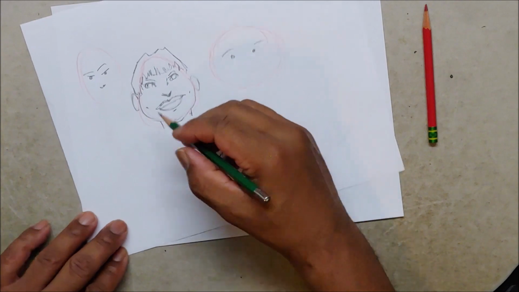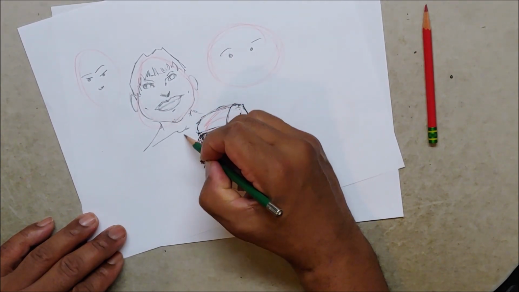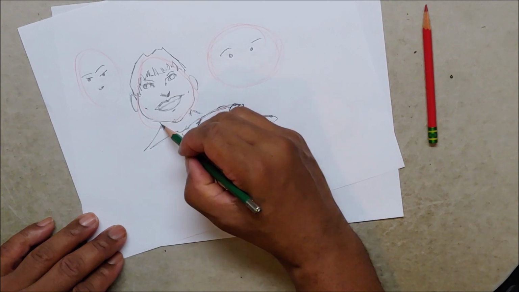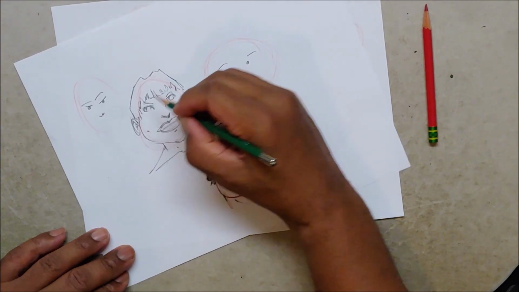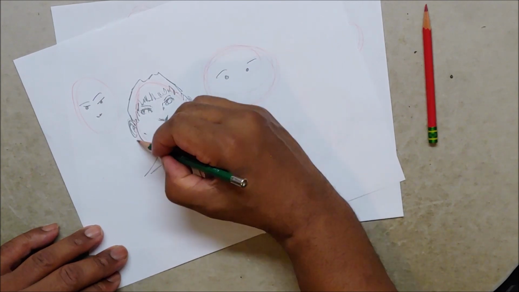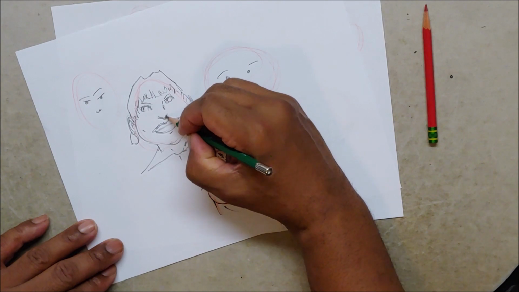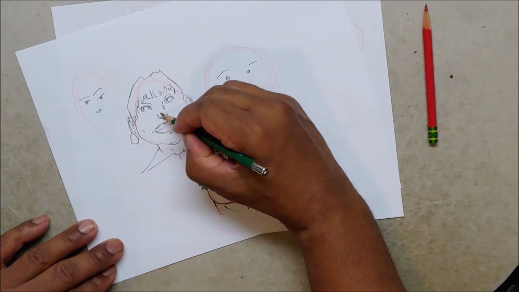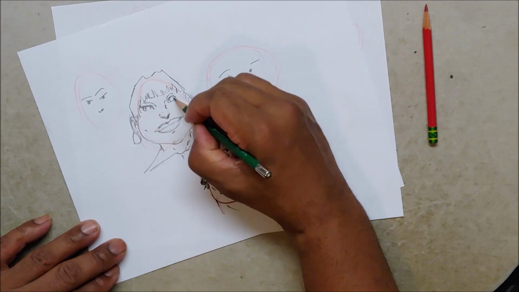So don't get too stuck with the rules. Give her some earrings, make her more ladylike. A little more nose, add more to that nose, bring in the eyebrows.